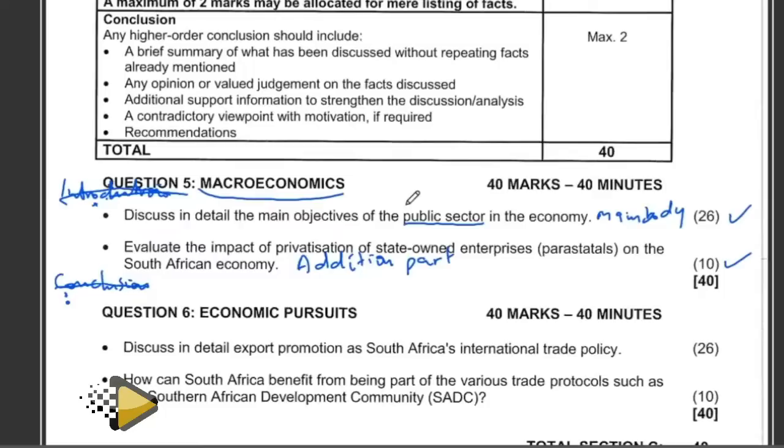We also talk of the government as well as the foreign sector. In this regard, the question needs us to give the impact, either positive or negative, of changing a government institution into a private institution.